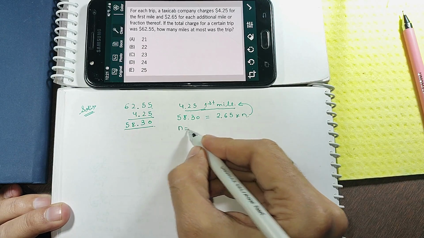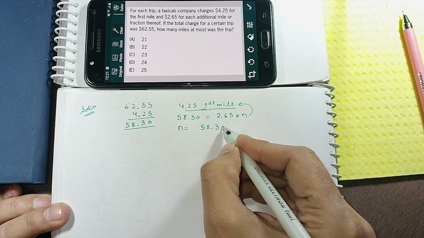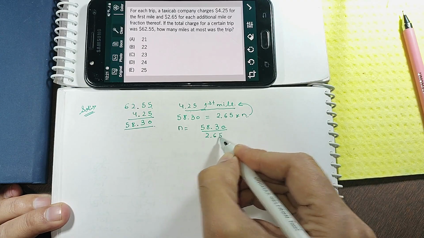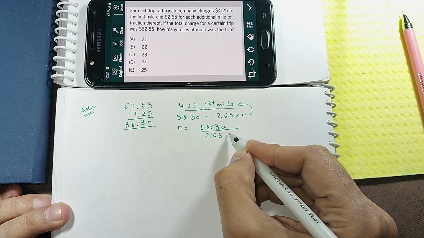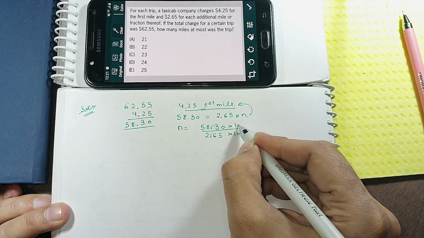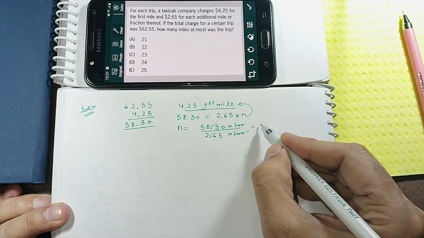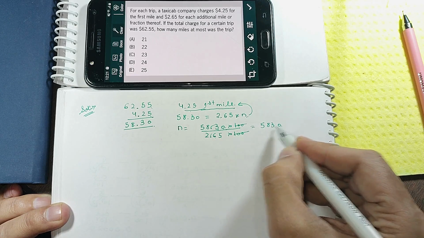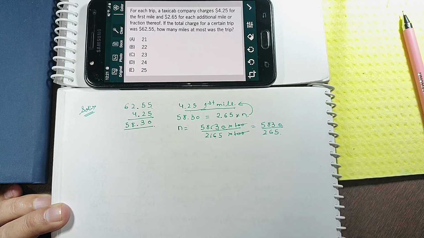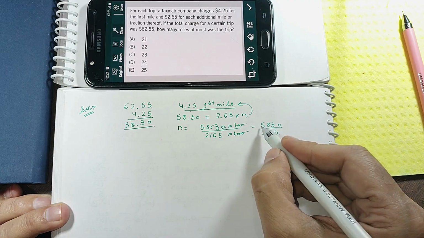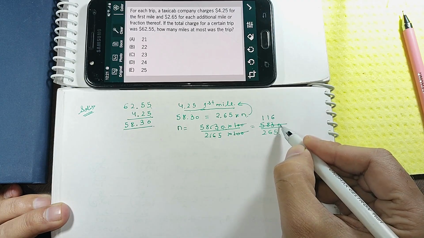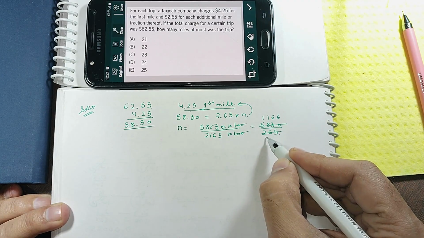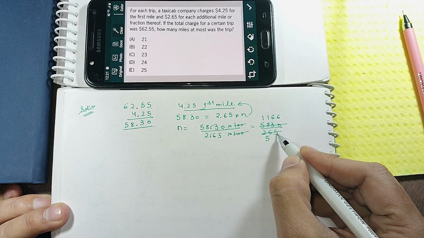Now n will be equal to 58.30 divided by 2.65. Both have 2 digits after the decimal, so there will be 100 in the denominator and 100 in the numerator, so they will cancel out. So we're left with 5830 divided by 265. Now see, both are multiples of 5, so we get 1166 divided by 53. So here 53 times 22 is 1166, remainder 0.